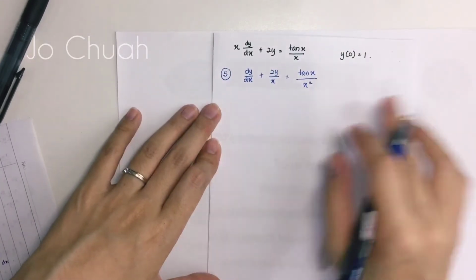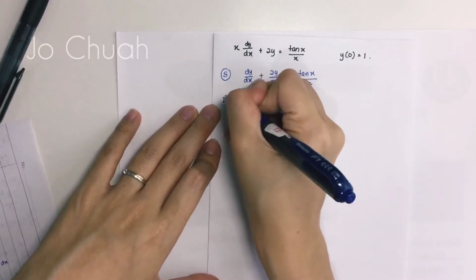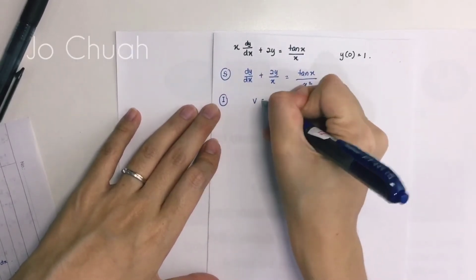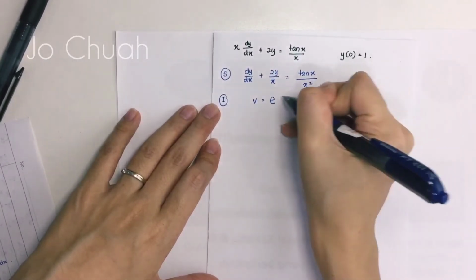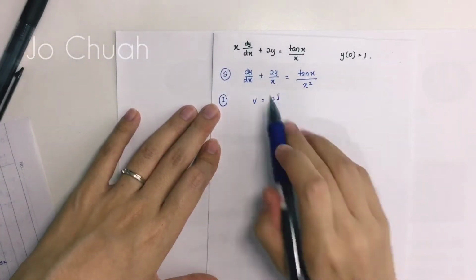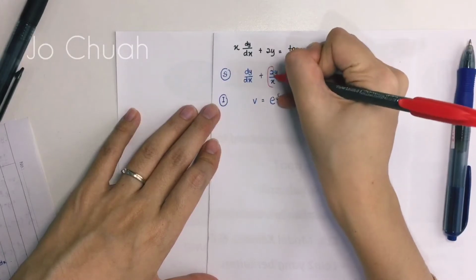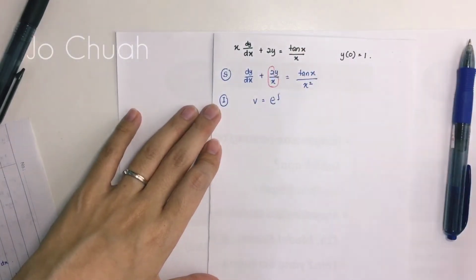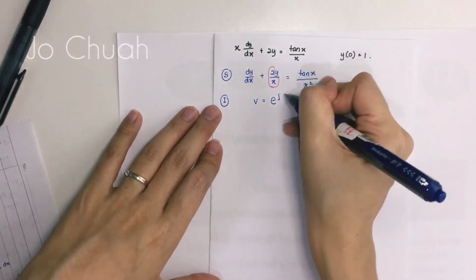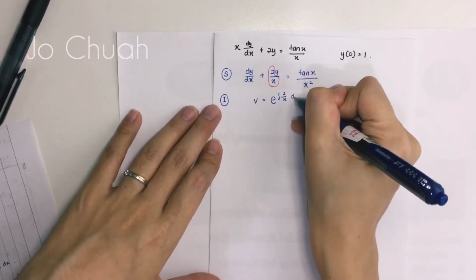Alright, so the next step is I. The integrating factor is e to the power of integral of P(x). So what is the P(x) here? If you recognize them, it's actually here. Alright, so you're gonna have 2 over x dx.